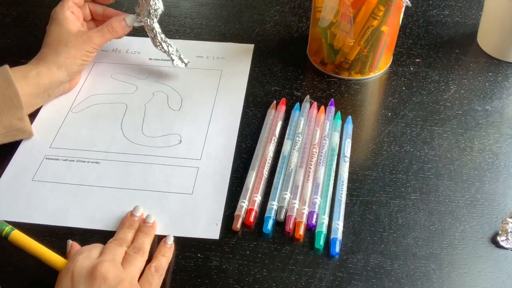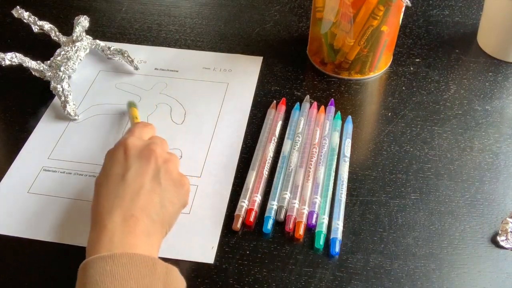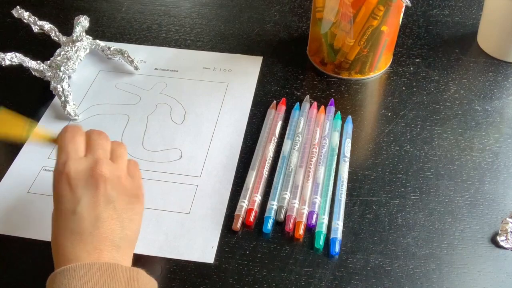So that's step 1. The next step is you're going to see, now, how can I make that into a ballerina? Right now, it's just kind of like a jumping person.